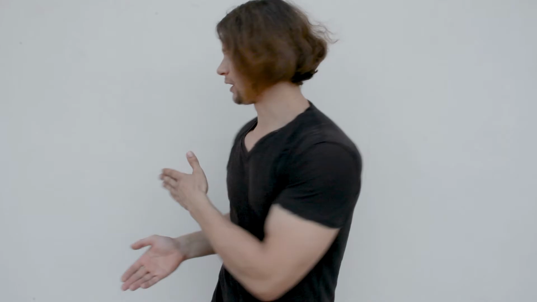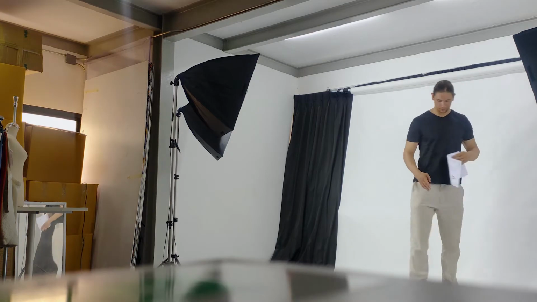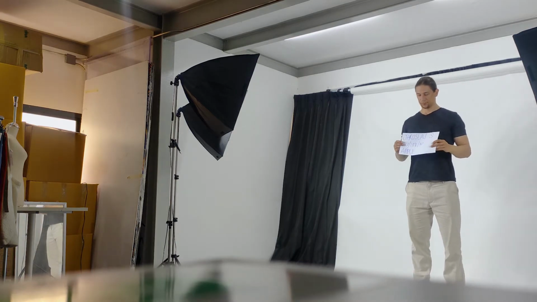Then you turn 90 degrees, so they can see all of your features and that you don't have any scars. Sometimes you need to show your hands, so people can see you have all of your fingers, with a close-up of your hands and so on. And after that you turn around. That's it. So they can see you from all directions and you look fine.